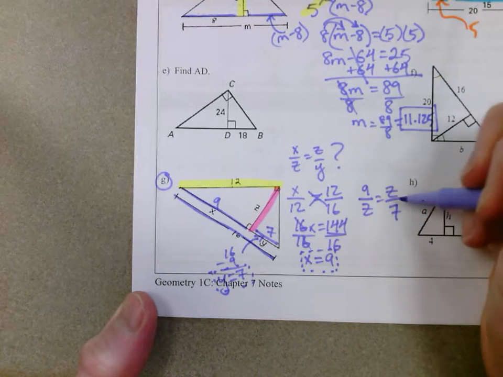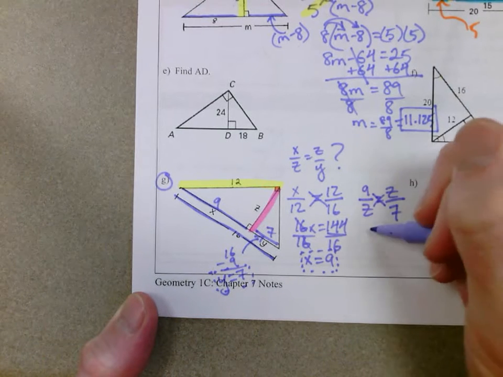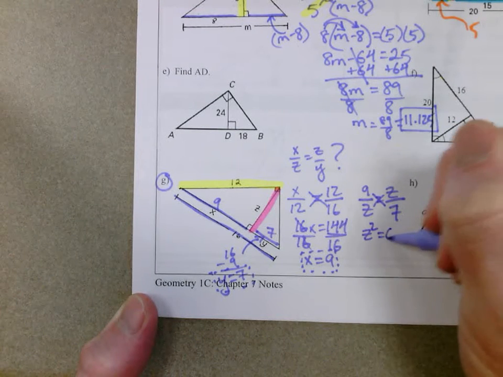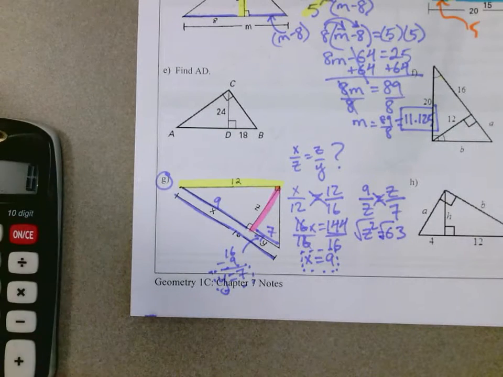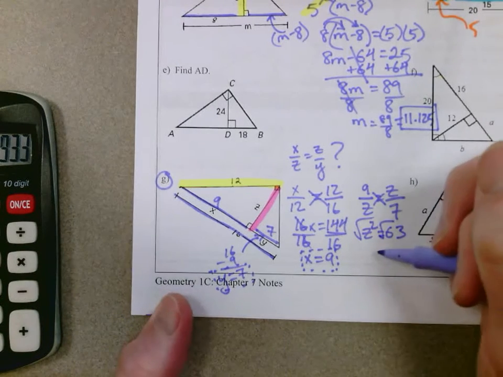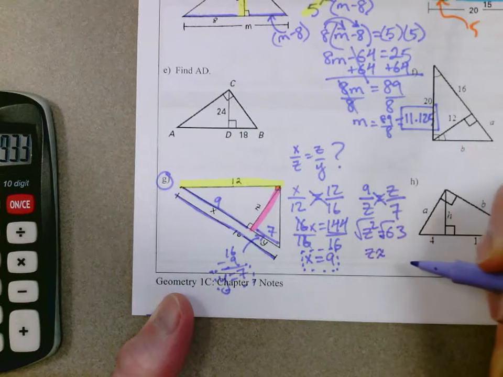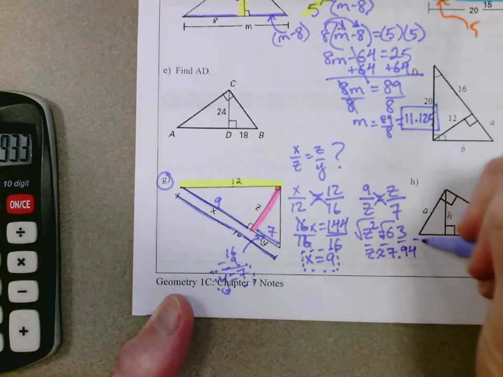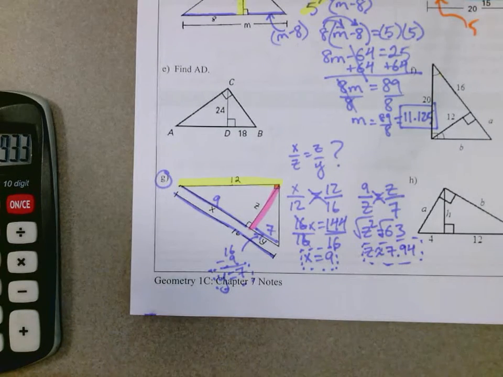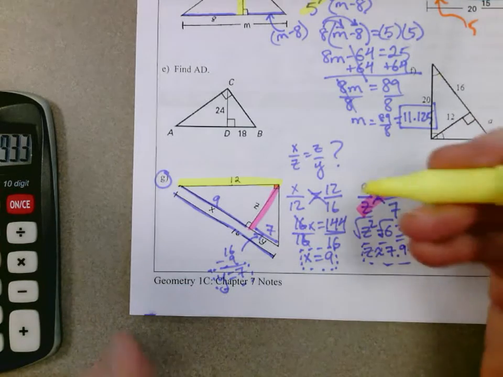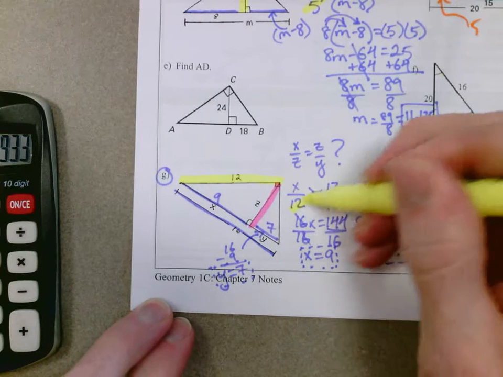Once I have that, it's a proportion with just one variable, so I can cross multiply, and I get that z squared equals 9 times 7 is 63. And then I can go ahead and square root, and that square root of 63 shakes out to a decimal that we're going to want to simplify. That z is approximately 7.94. Just to organize my info, this geometric mean was highlighted in pink, and our first geometric mean that allowed us to start the question was in yellow.